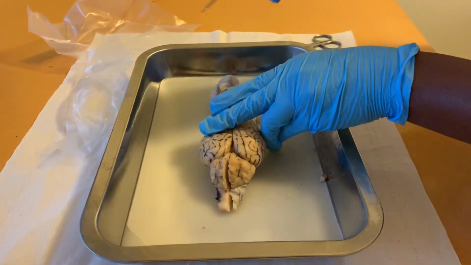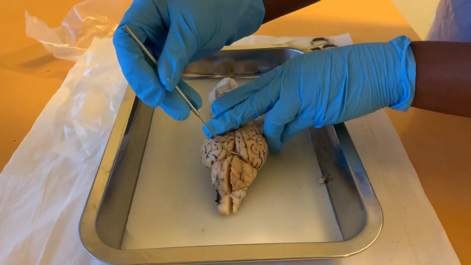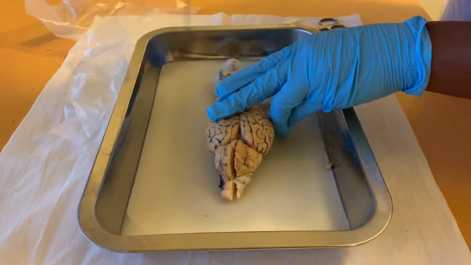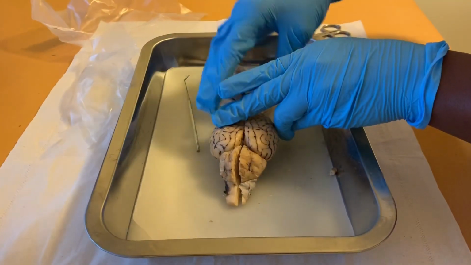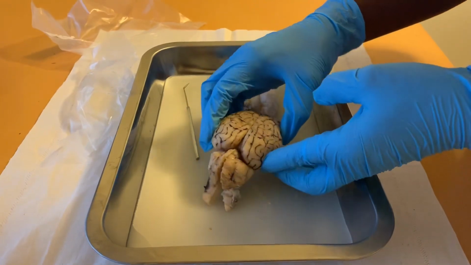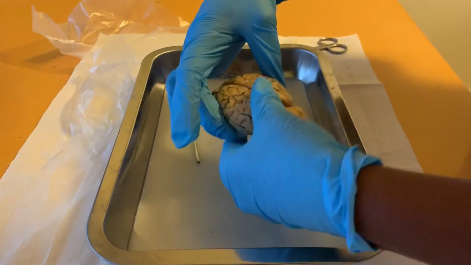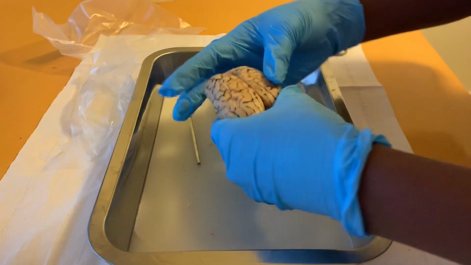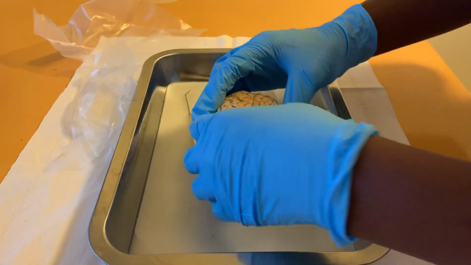Now we have the vermis. The vermis is located at the top right here. Then we have the lateral hemisphere. The lateral hemisphere is basically the right side of the brain and the left side of the brain.